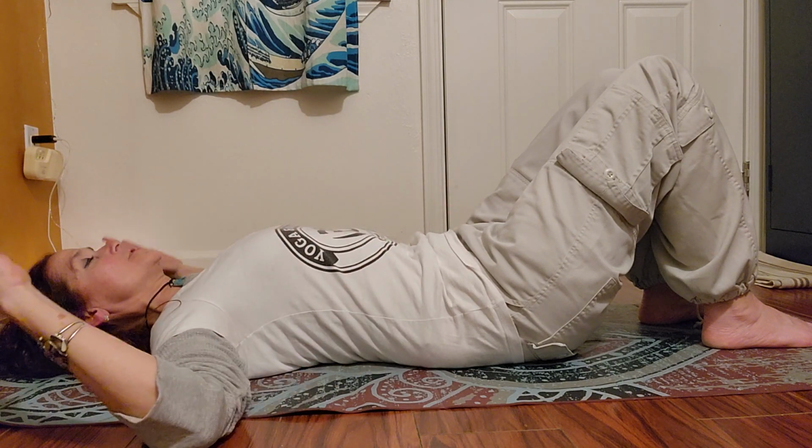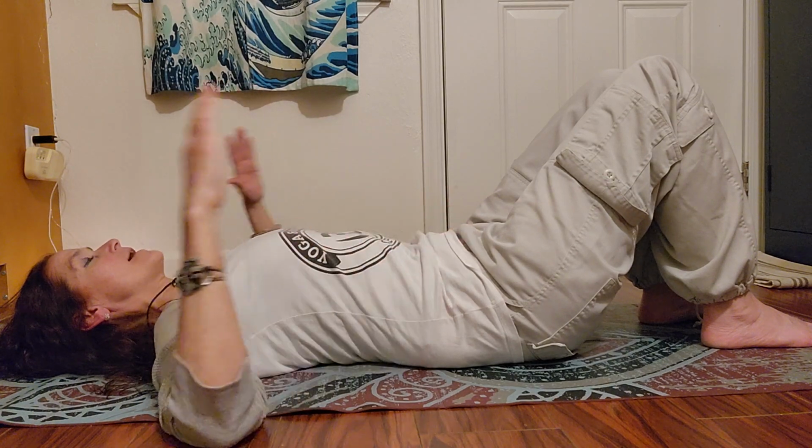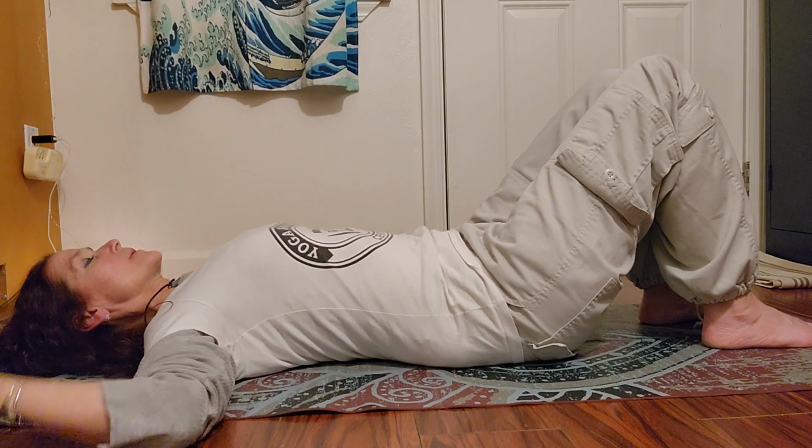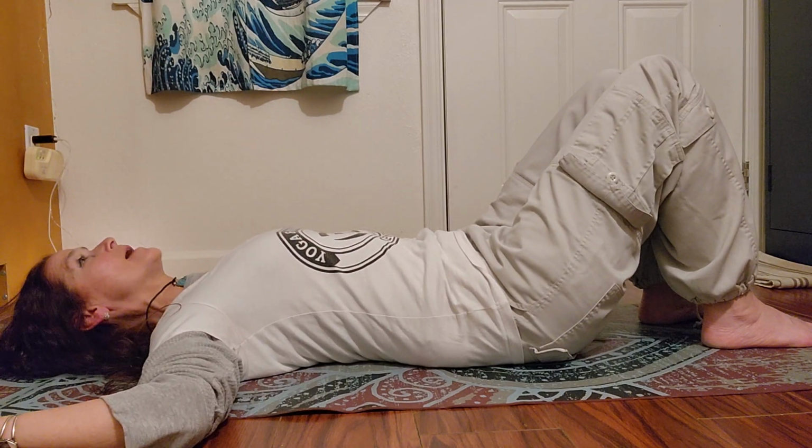Collarbones tight across chest. 2 more. And 1 more time. Go back into palms up, forearms up.